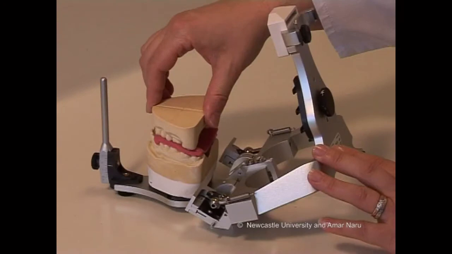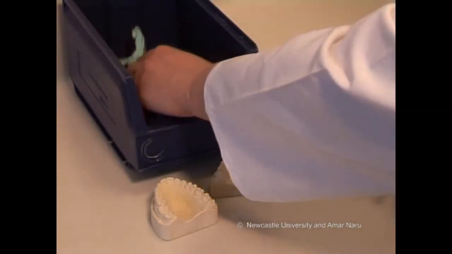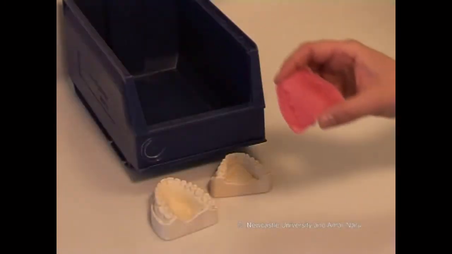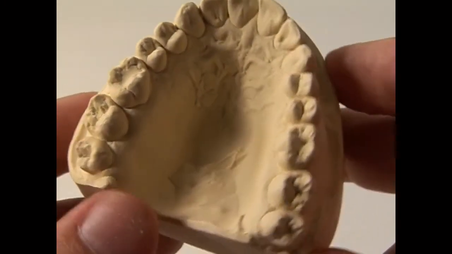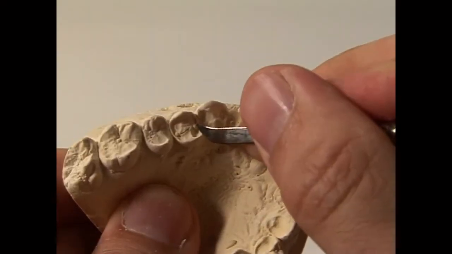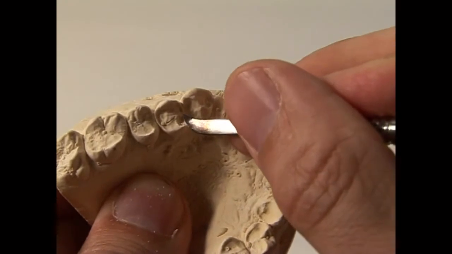Mounting casts. We can now articulate the casts using the Facebow and centric relation records. Before mounting, check there are no blebs on the occlusal surfaces. These casts from another patient show several blebs needing trimming. A good impression technique will avoid trapping air and bleb production.